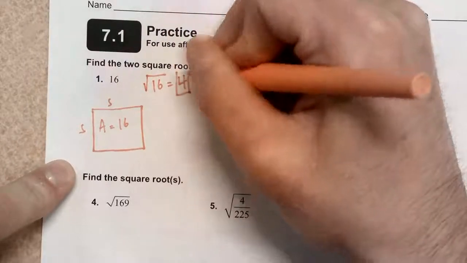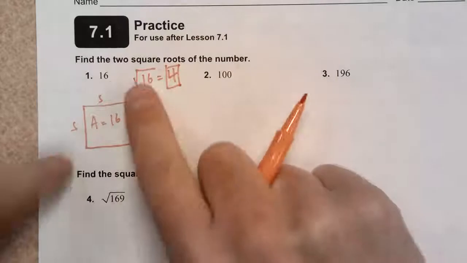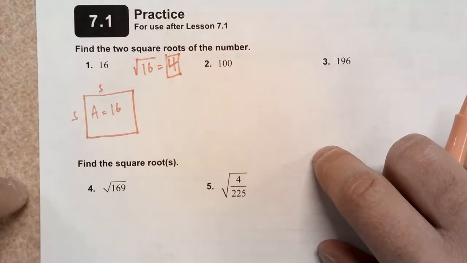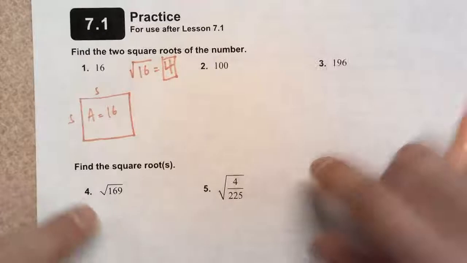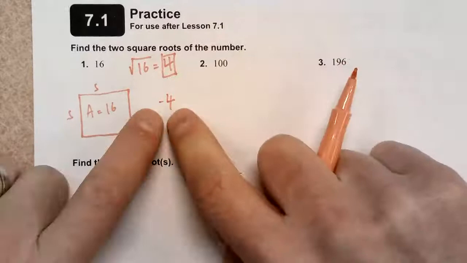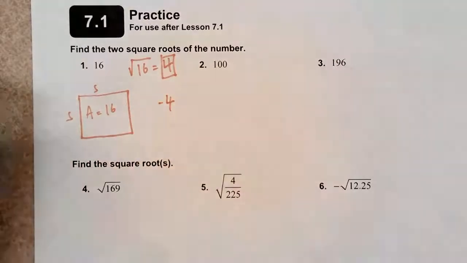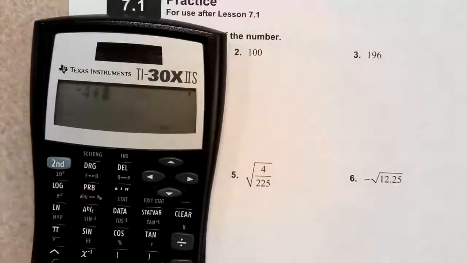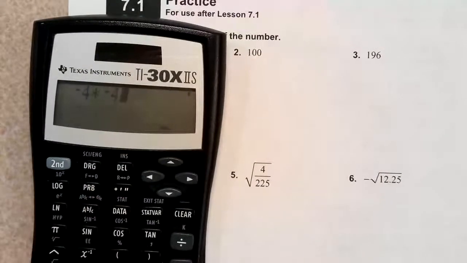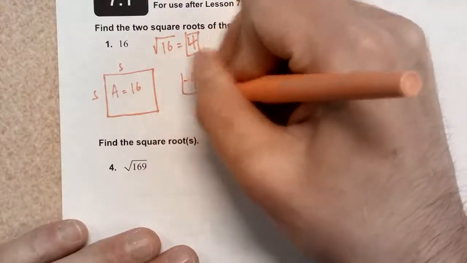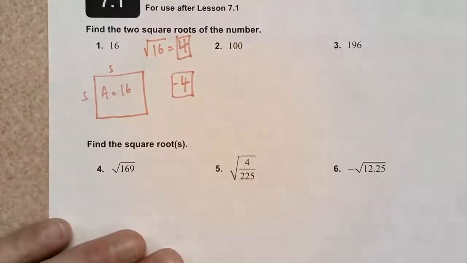And that's my answer. Now, something kind of funny here is it says the two square roots. Well, that's weird. What other number could exist that when you multiply it times itself, you get 16? The answer to that is it's also negative 4, because a negative times a negative is a positive. If you don't believe me, you can go to your calculator and do negative 4 times negative 4, and I still get positive 16. So my two square roots are positive 4 and negative 4.